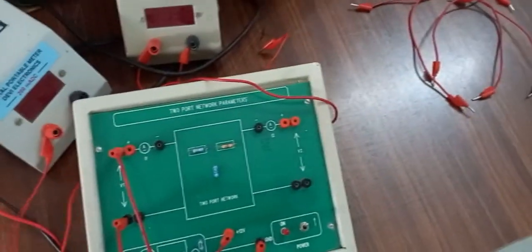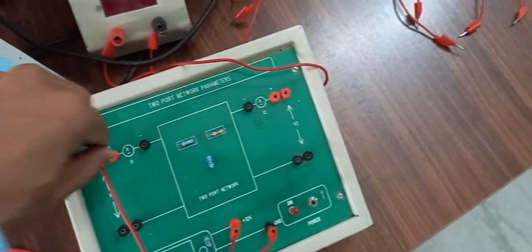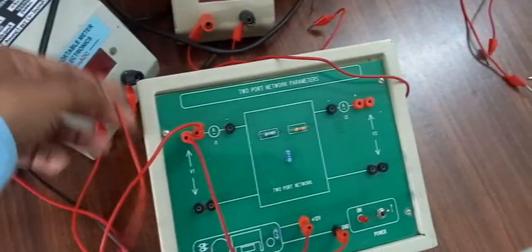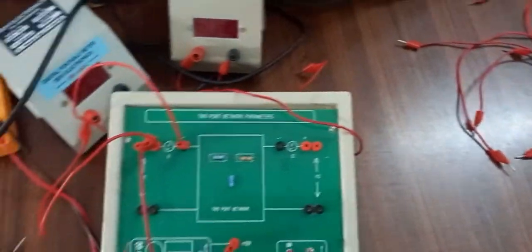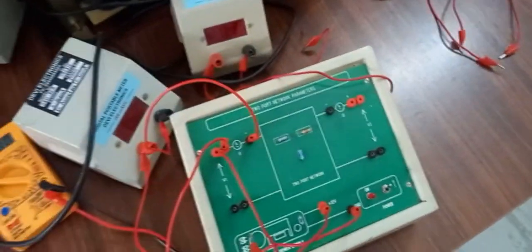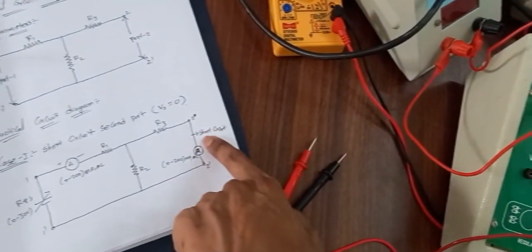Then we need to connect one ammeter, the I1 ammeter. The first terminal of ammeter 1 is connected to the first terminal, and the second terminal to the second terminal. Next we will go for an ammeter in series with the short circuit place.